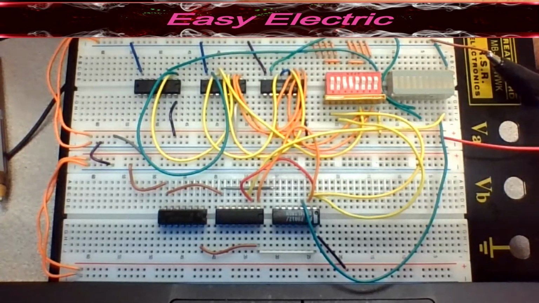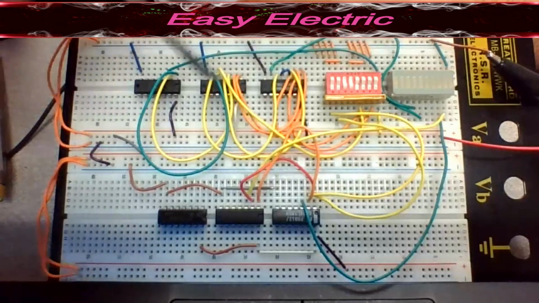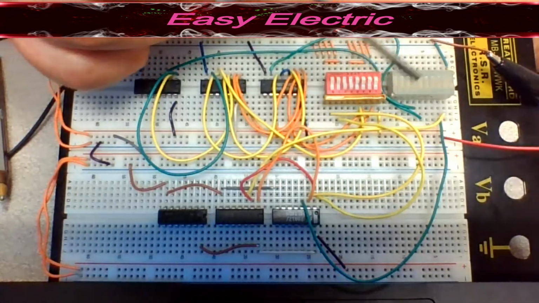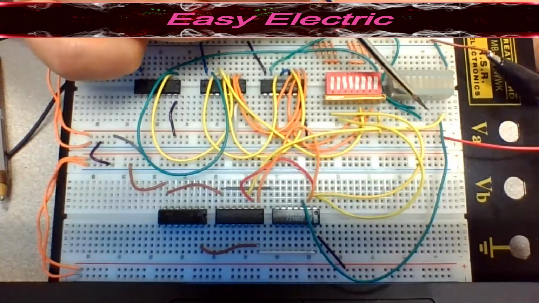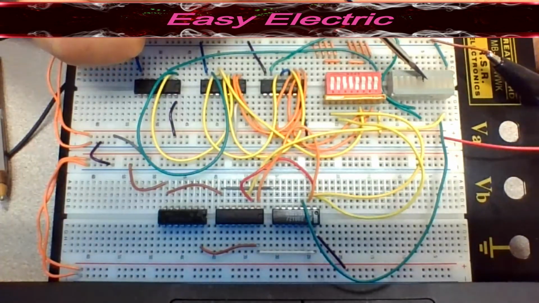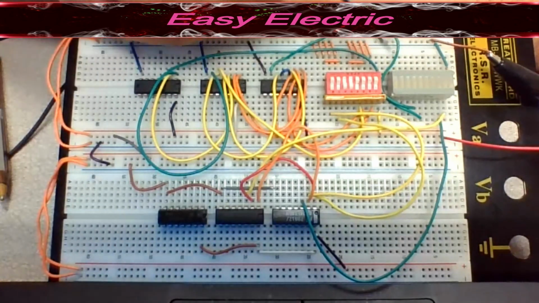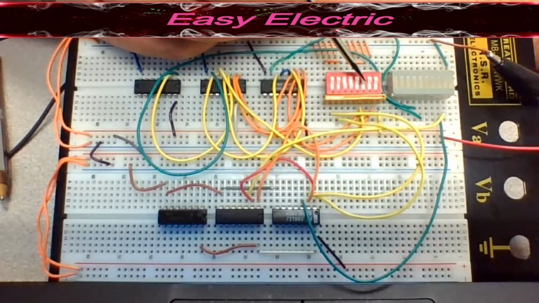So let's check our full adder. We put the inputs of the full adder to these 3 switches that we have here, A, B, C. And the LEDs are here. Here we have the highest value bit, and this is the lowest value bit. So let's start. This is A, this is B, this is C.